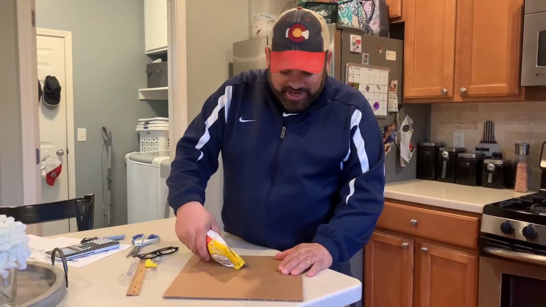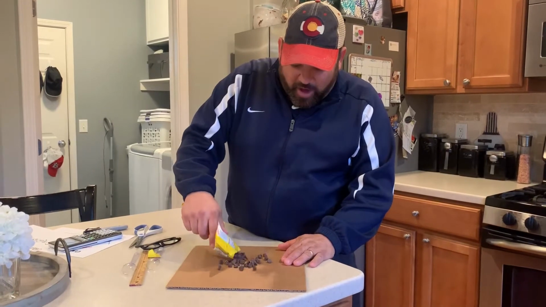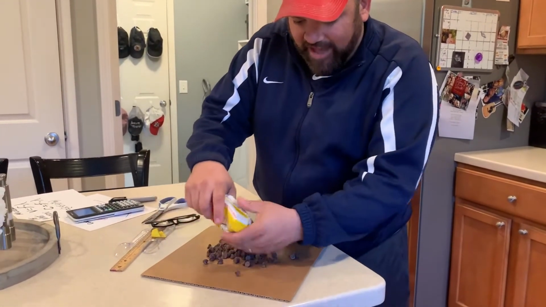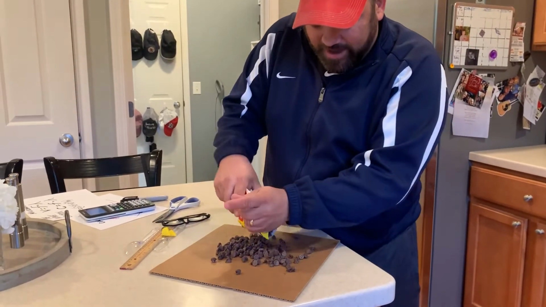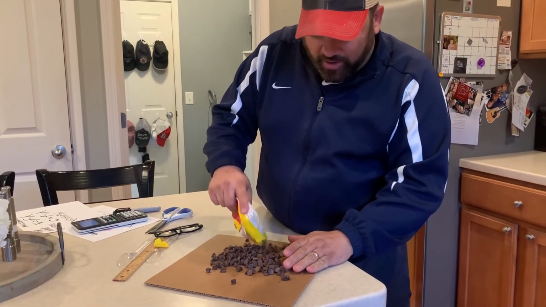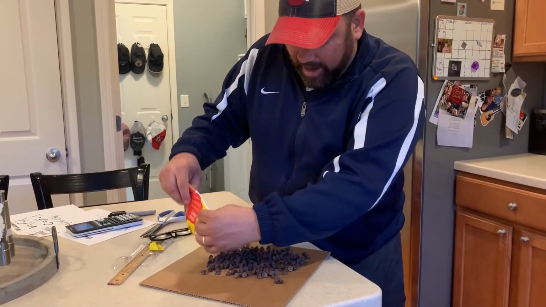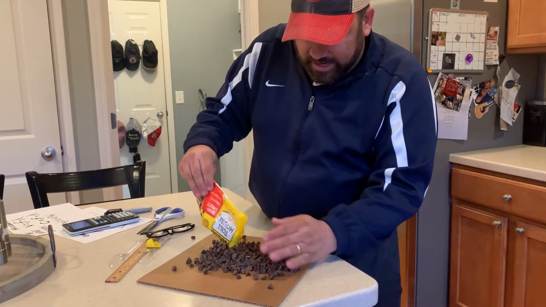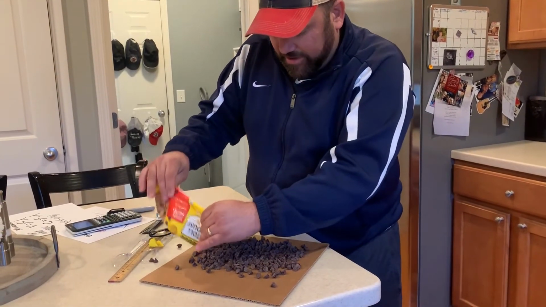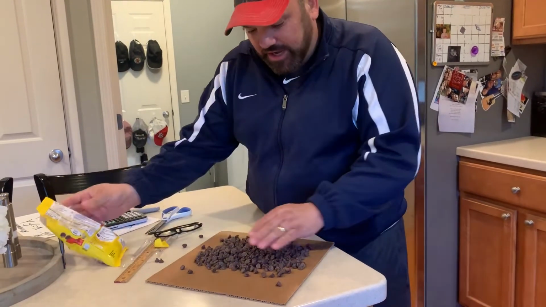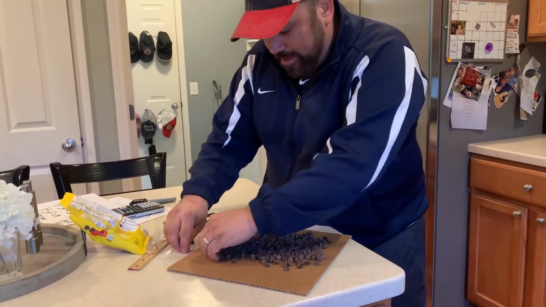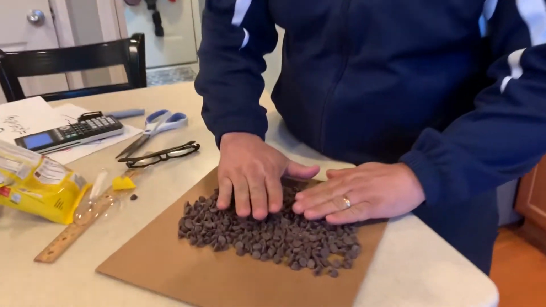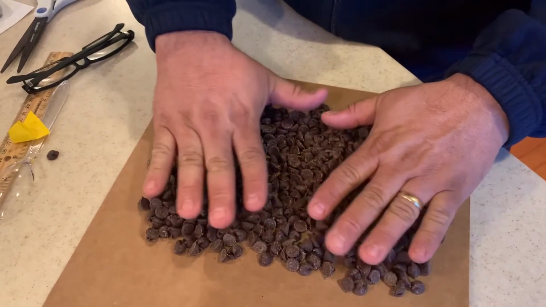All right, so here's what we're going to do. We're going to take these chocolate chips, and we're going to spread them out all over our piece of cardboard. You want to spread them out so you have a nice collection of them and you don't have any gaps where you don't have any chocolate chips. All right, so you want a pretty good collection of chocolate chips. You'll notice that I'm getting quite a few down here. And then when you get them on the board, you're going to spread them out all nice and even like this.